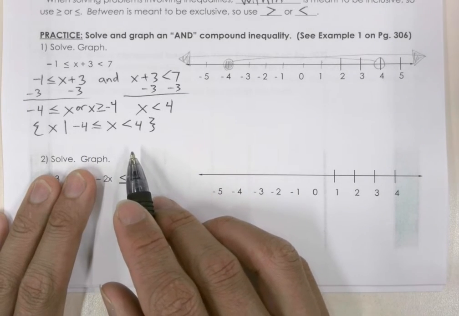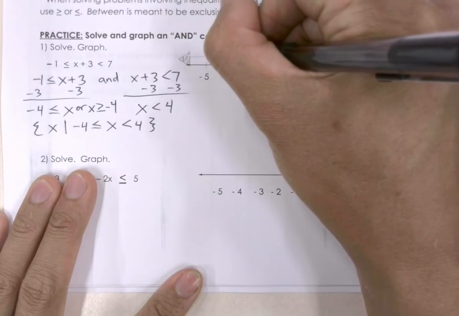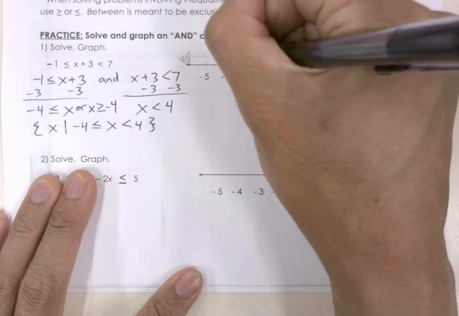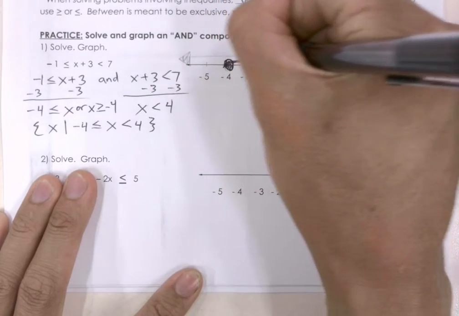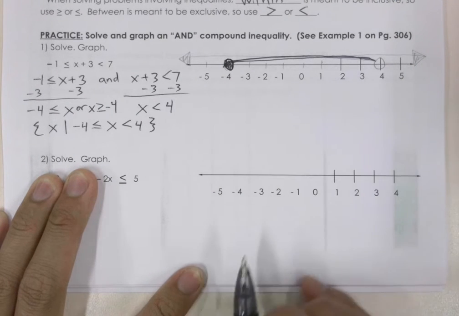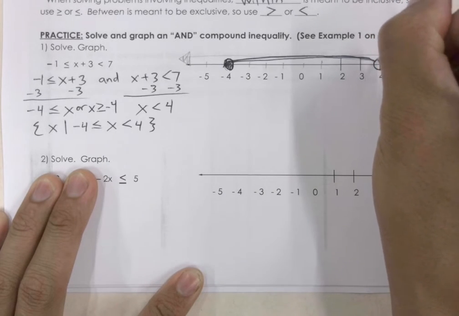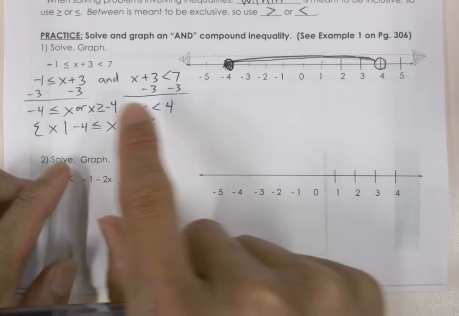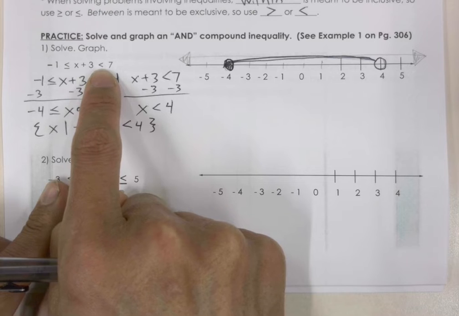AND is when both the inequalities are true, which would be this section in between, and that's it, not including 4. So we're going to do an open circle on 4. And here is the graph of -1 is less than or equal to x plus 3 less than 7.